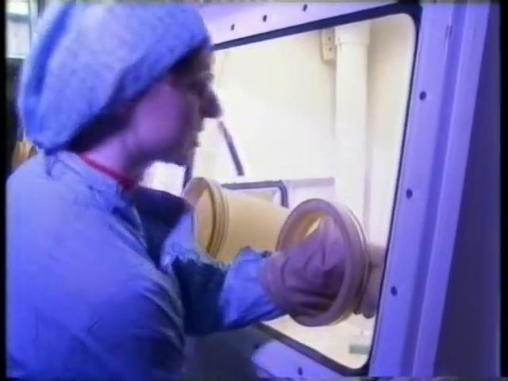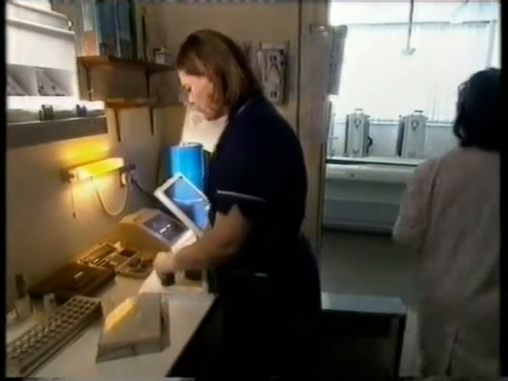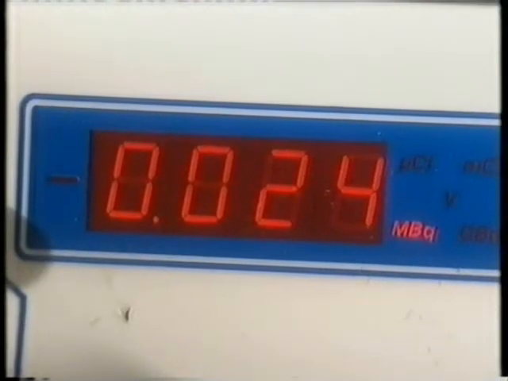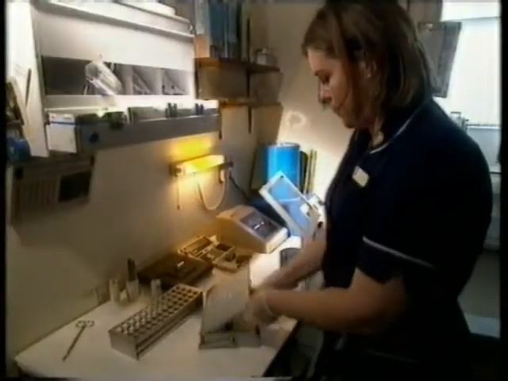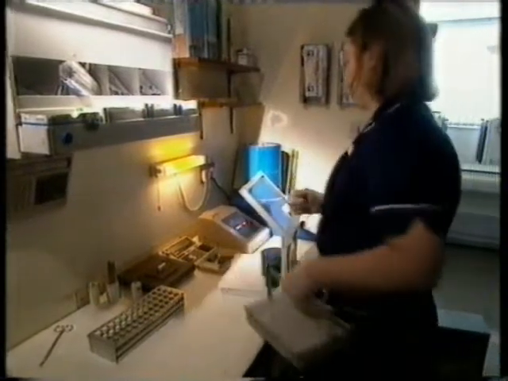The radioactive kit is now ready to be taken out and used to inject Daniel. The technetium is taken to the preparation room, where the exact dose is carefully measured. The dose is small enough to create a good image of Daniel's heart, without putting him at too much risk from the dangerous effects of radiation. I now have my dose. I'll take it to the camera in this protected lead box.